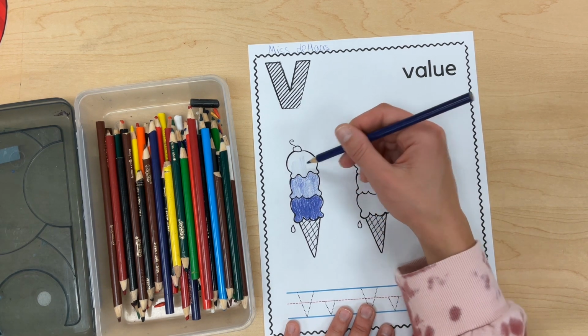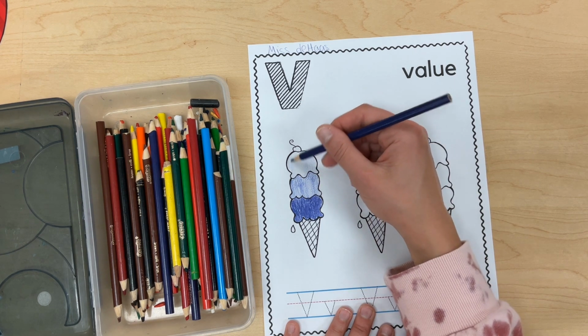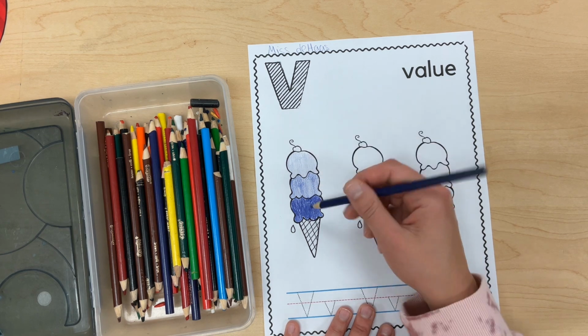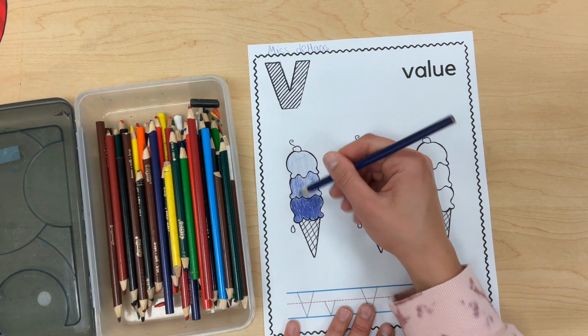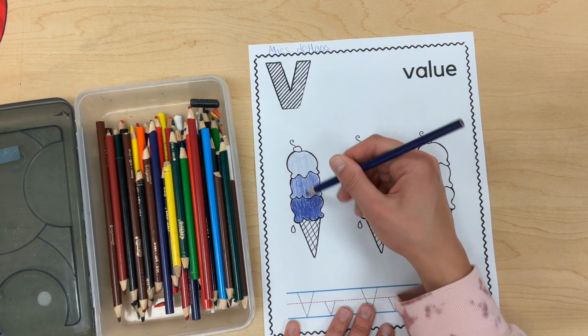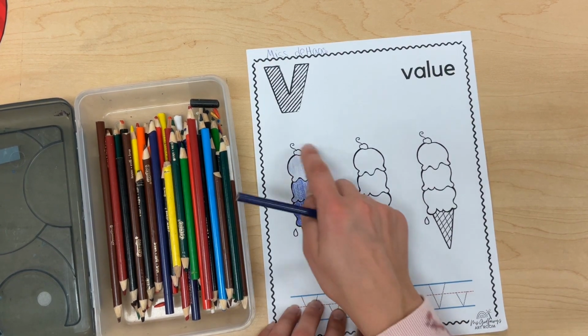You might not be able to see it on my video, but you can see how light that value is. And I am showing now that I can make value that is really dark, and then almost like a medium value in the middle. I might make the medium value just a little darker, just because it looks very light. And then my top ice cream scoop is the lightest value.